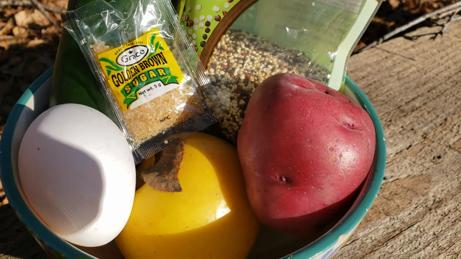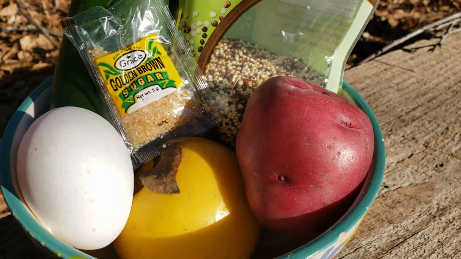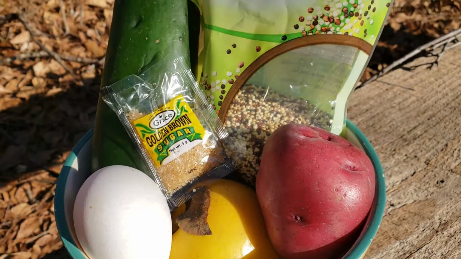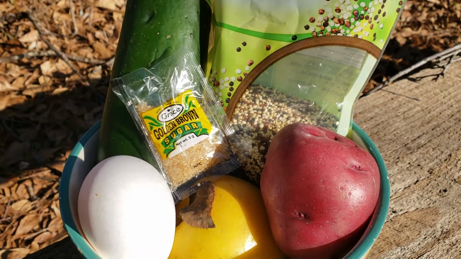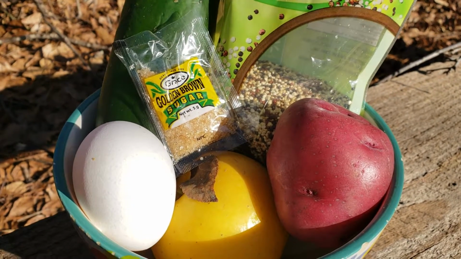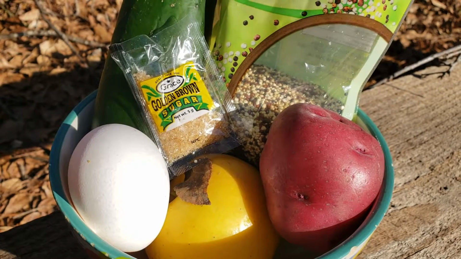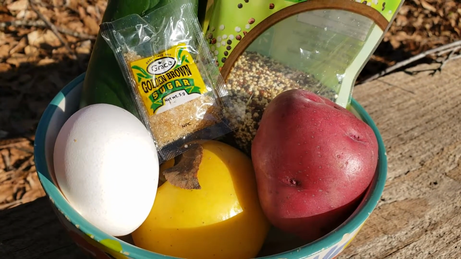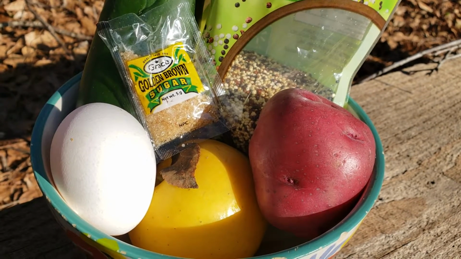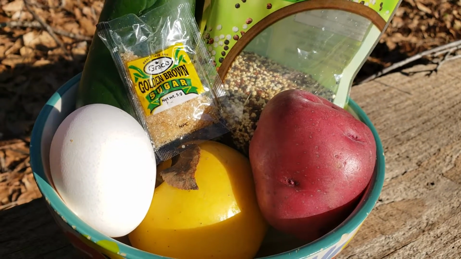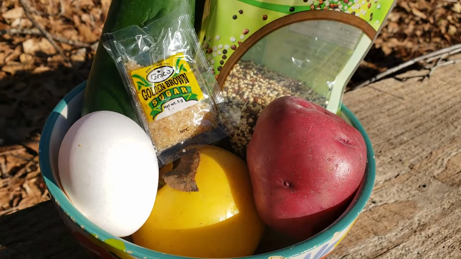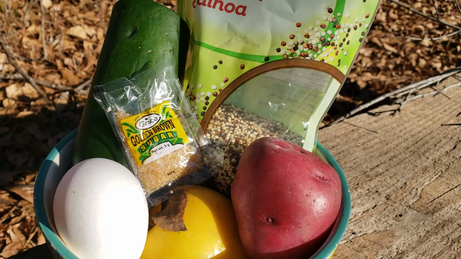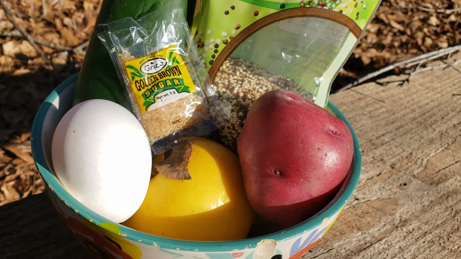Now, complex carbohydrate, well, let me back up a little bit. Our body needs carbohydrate. Carbohydrate is the main source of energy for our bodies, and our brain and the rest of our body could really not function without carbohydrate, because they need the energy from the carbohydrate to function.